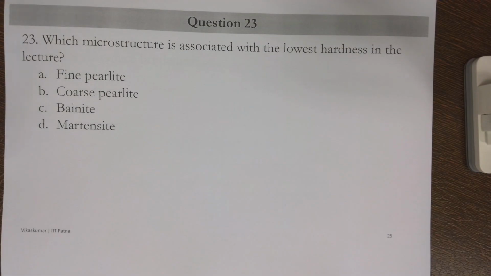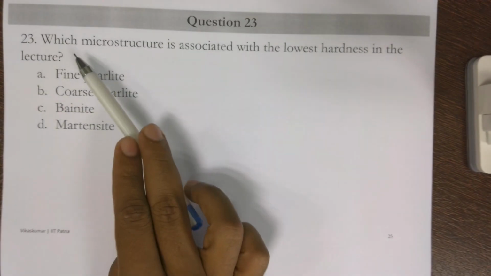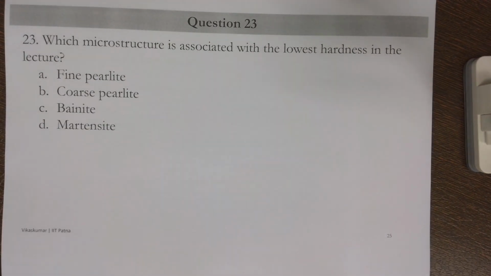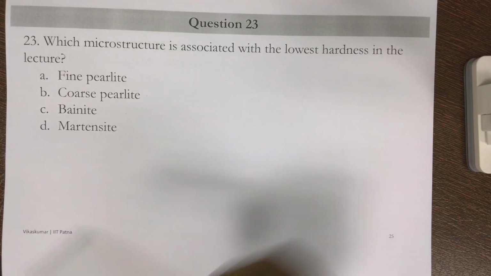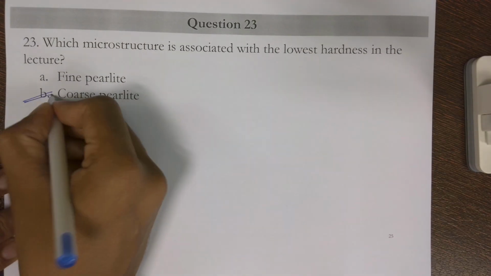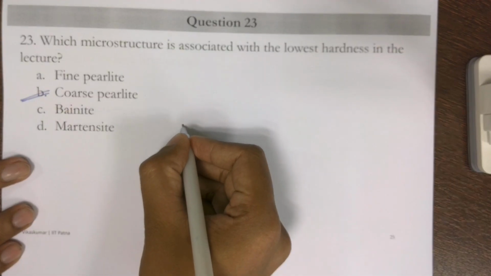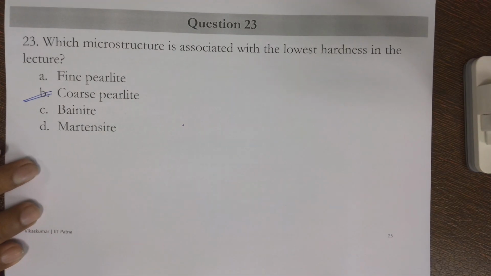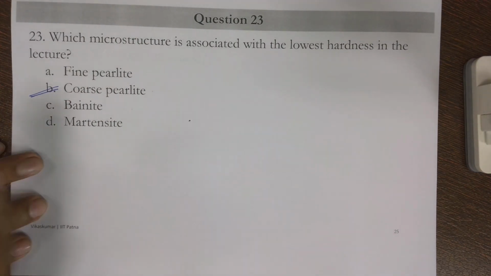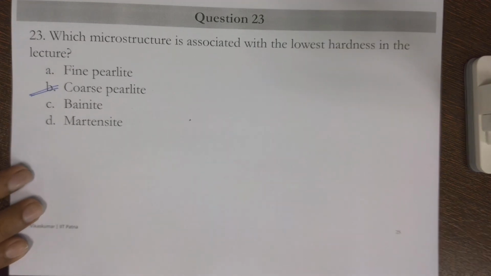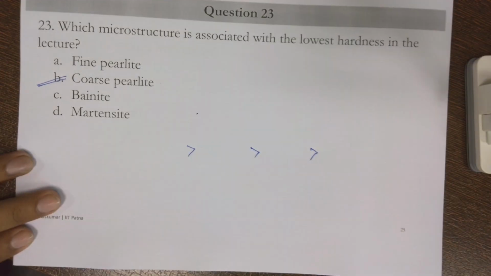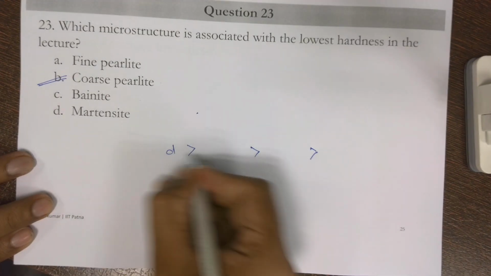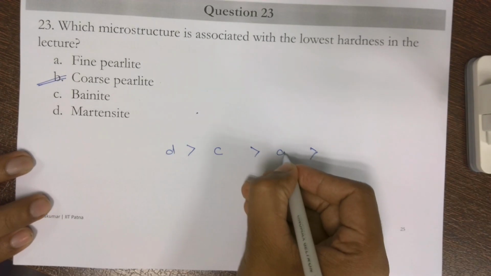Great. Let's move to the next part, question number 23. Which microstructure is associated with the lowest hardness? The hardness is extremely low. Fine pearlite, coarse pearlite, bainite, martensite. Option B is the right answer, coarse pearlite. If we have to arrange from the highest to the lowest, which order will they follow? D will be the highest, then C, then A, and then B.